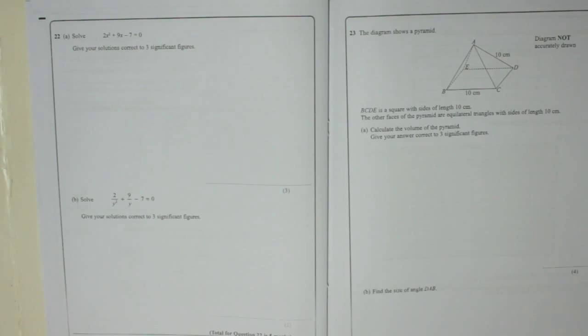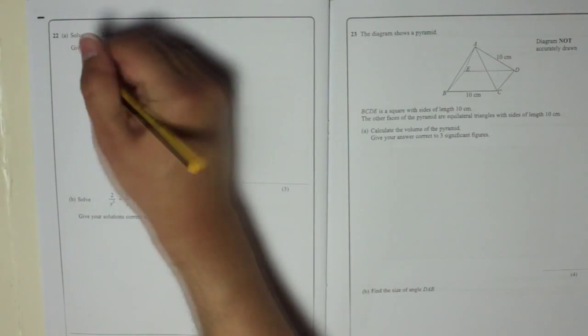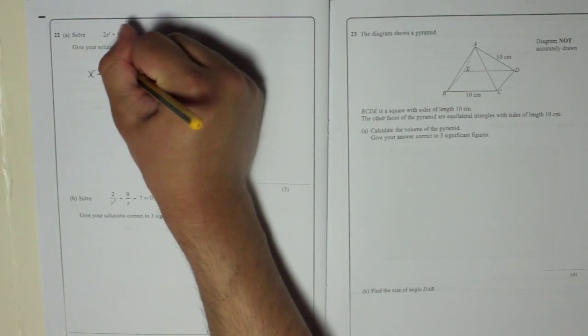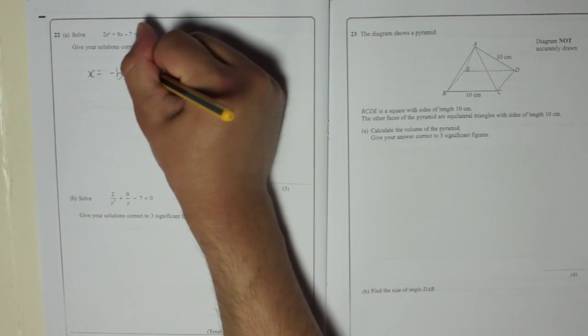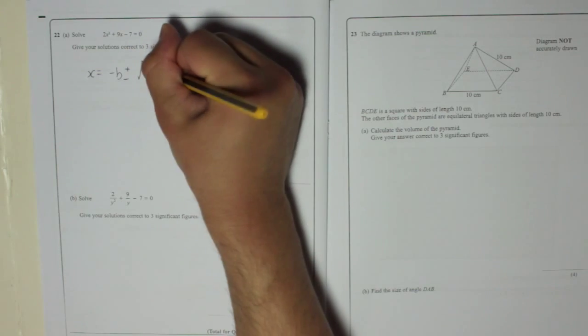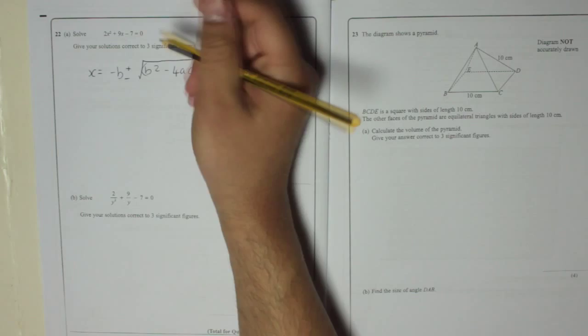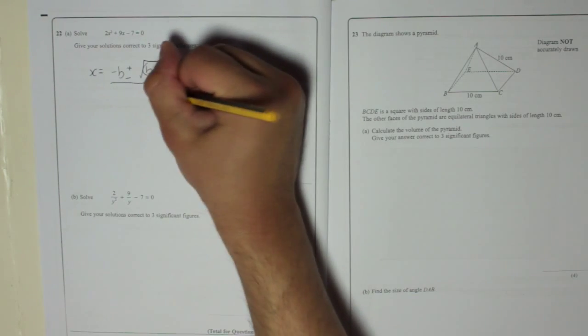So I'm going to put that in. x equals minus b plus or minus square root of b squared minus 4ac, all over 2a.